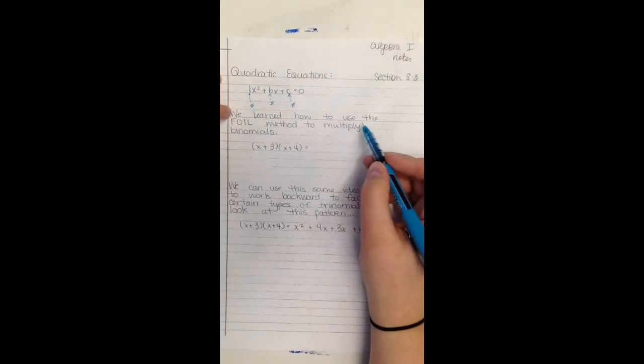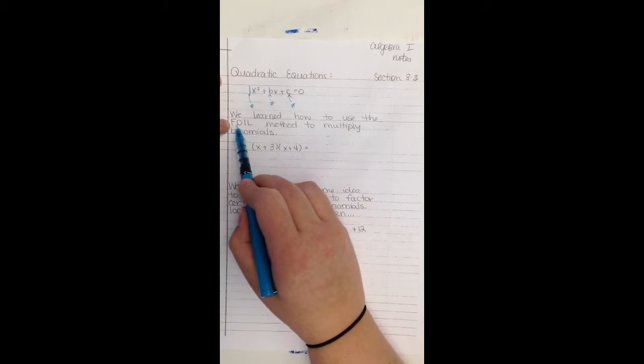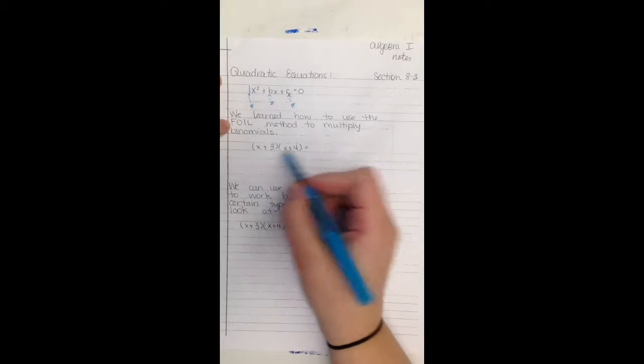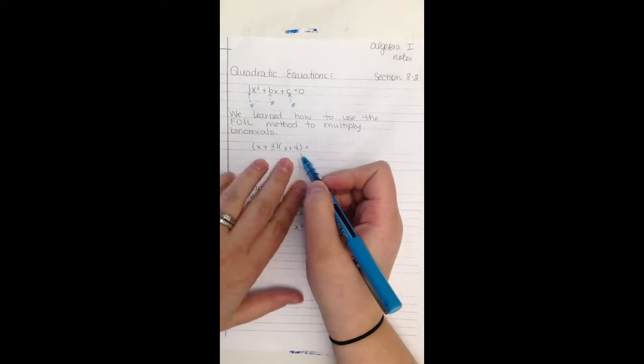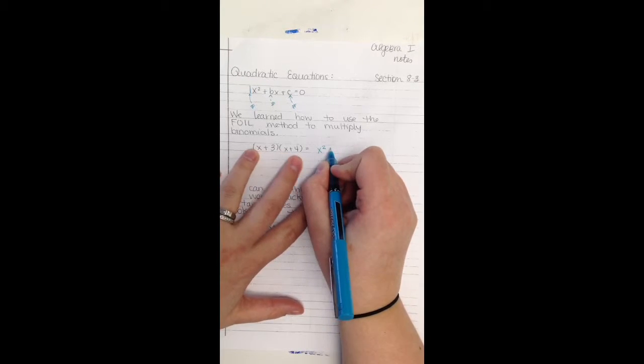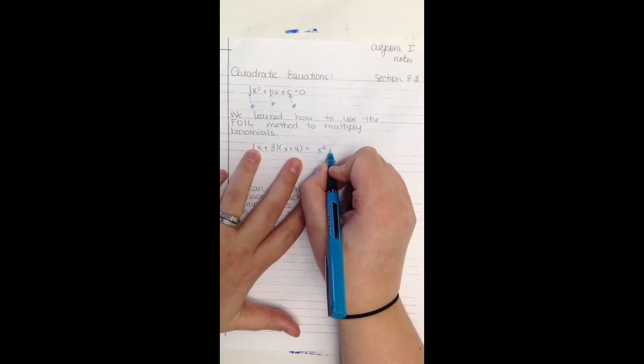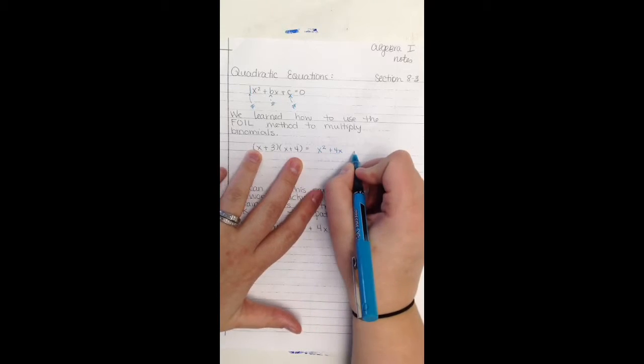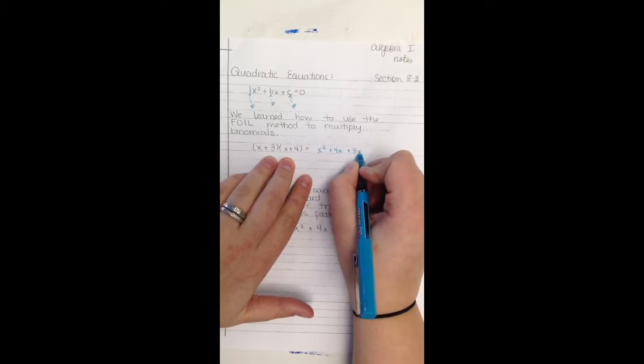We learned how to use the FOIL method, which is first, outside, inside, last, to multiply binomials. So in this case, we had x times x, which is x squared, plus the outside, 4x, and then plus 3x plus 12.